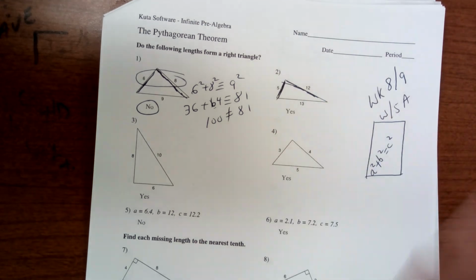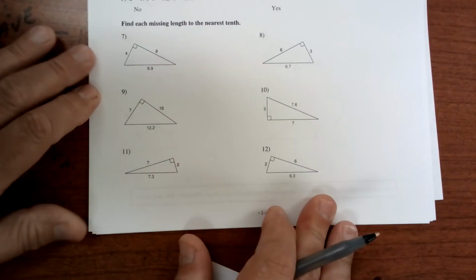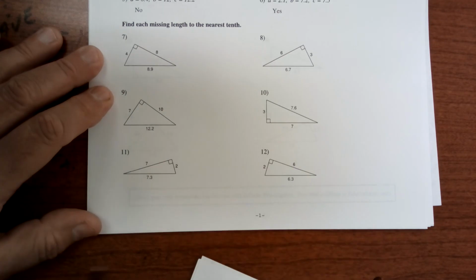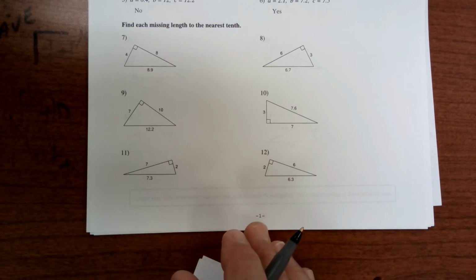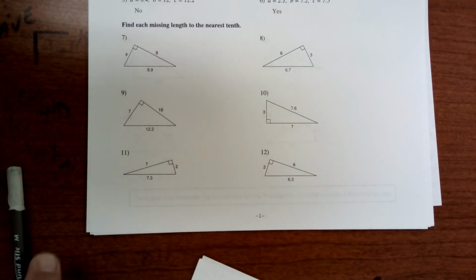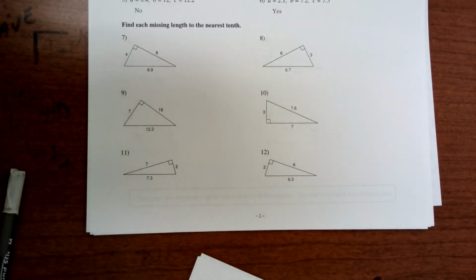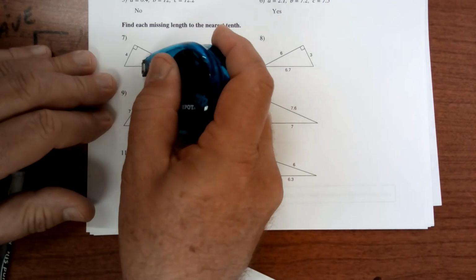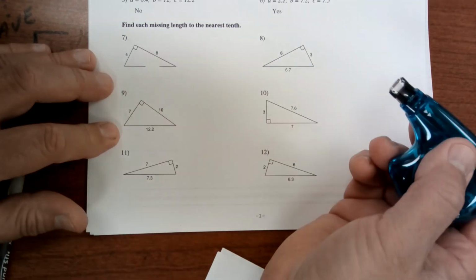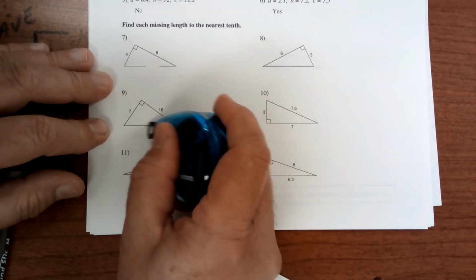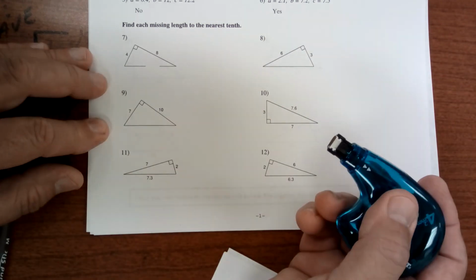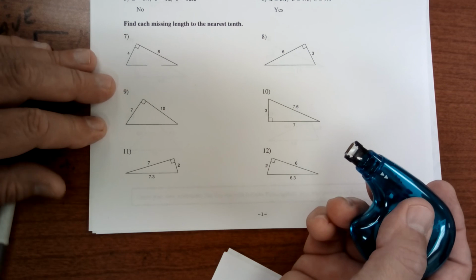All right, one more part here. This one right here, they're going to give you this, and they want you to find the missing side. Now, I'm not sure which one is the missing side here because they gave you the answers. So I'm going to say this one is the missing side. I'm going to say this one's the missing side. This one's the missing side. And what else? This one must be the missing side.